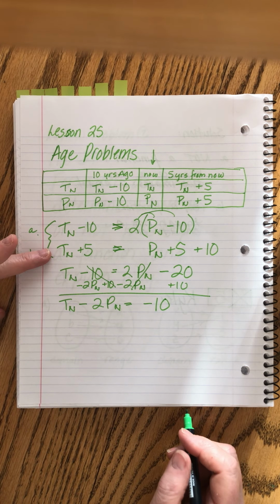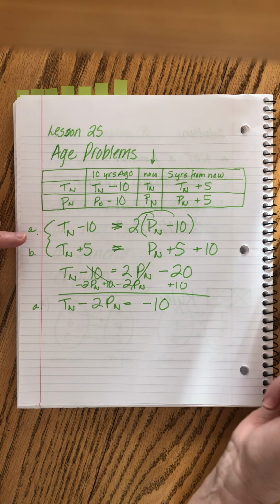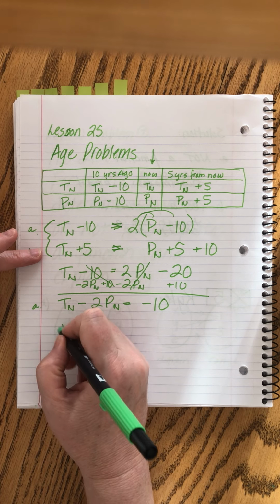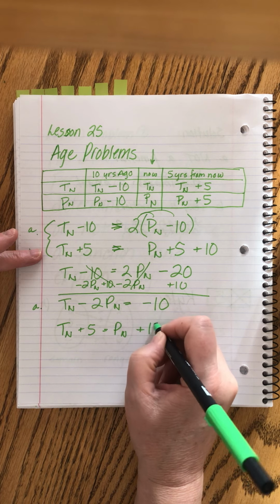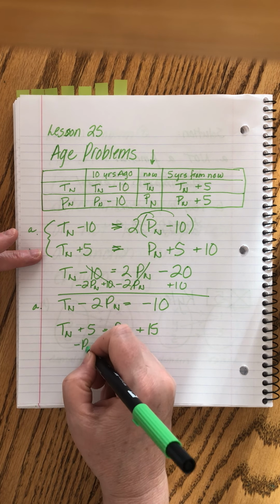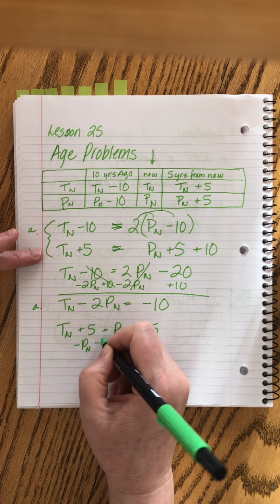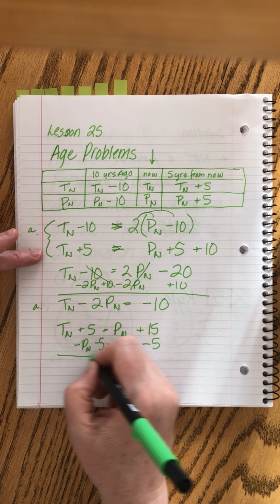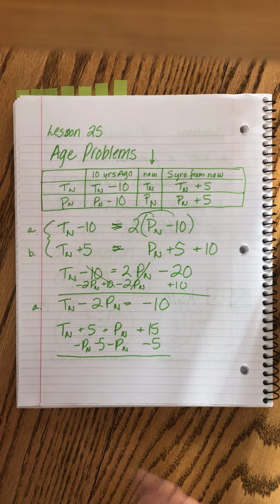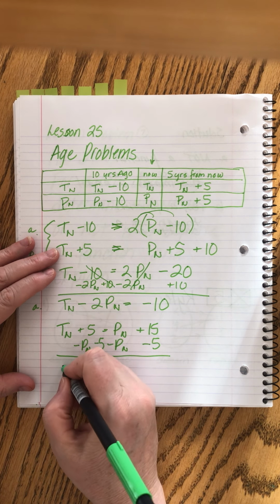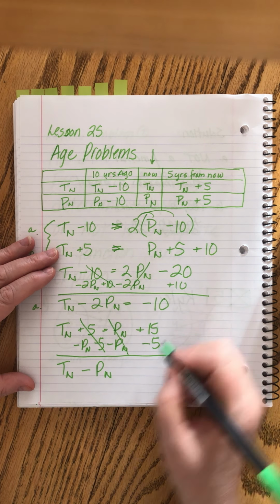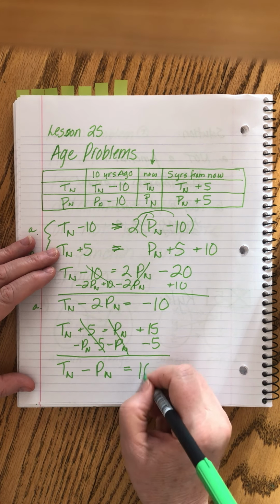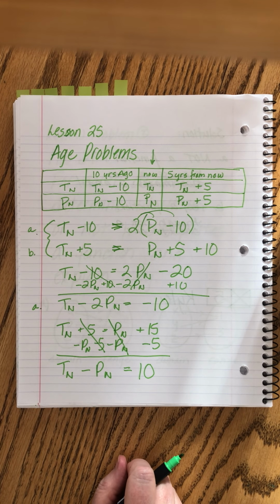And then this one, this is my new A. And then my new B, let's see, it was Tn plus 5 equals Pn plus 15. So I'm going to subtract the Pn from both sides, and I'm going to subtract the 5 from both sides. All right, again, I'm bringing both letters to the left and pushing the number to the right. So then I'll have Tn minus Pn, that cancels, equals 10.